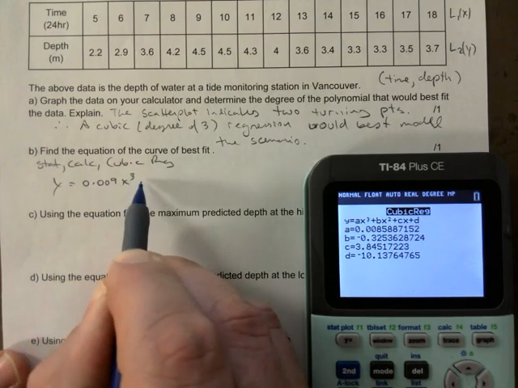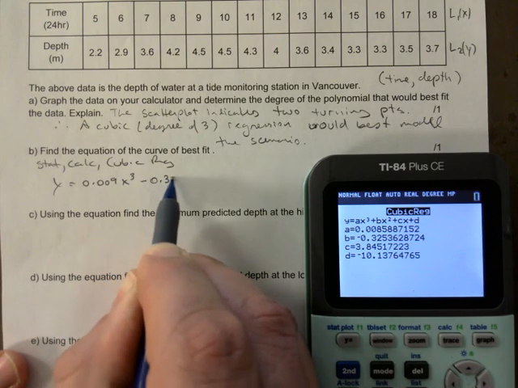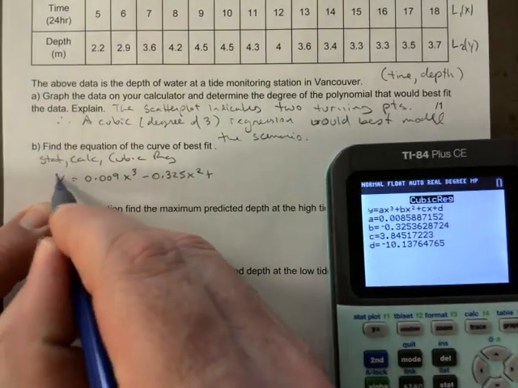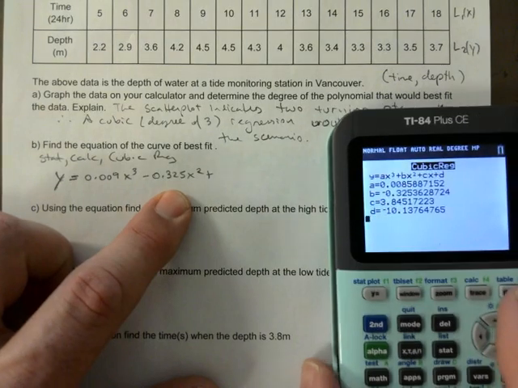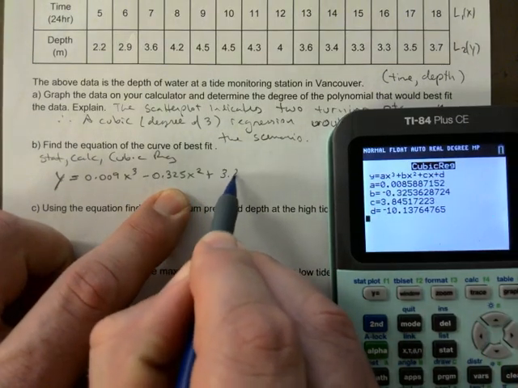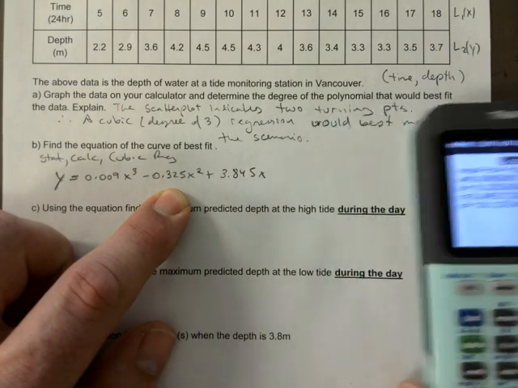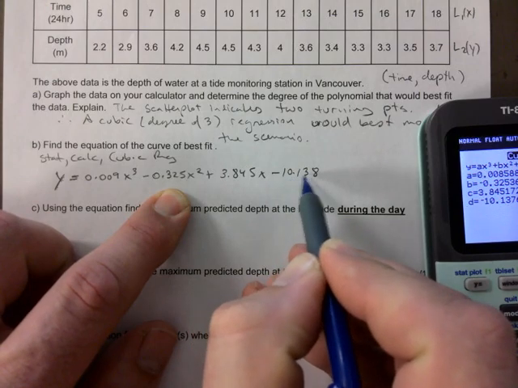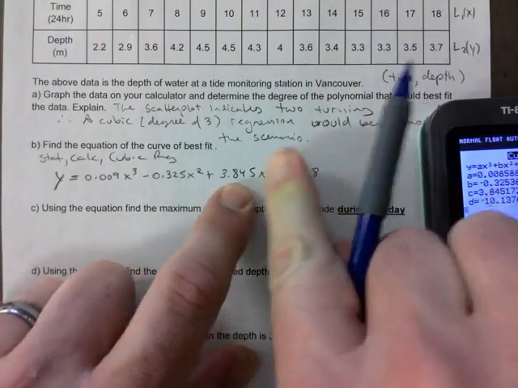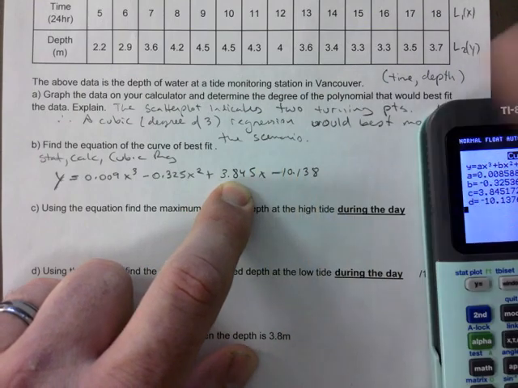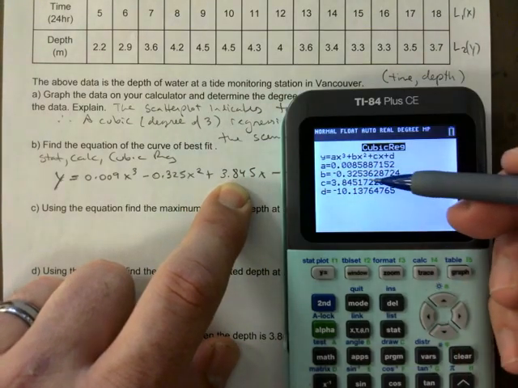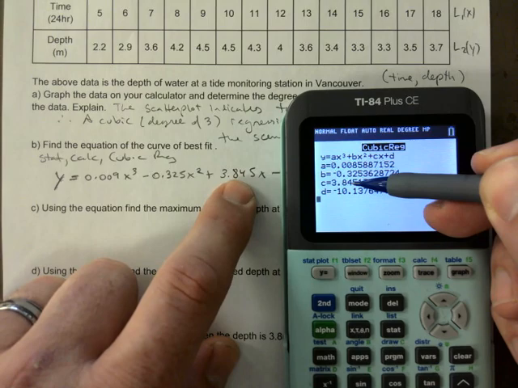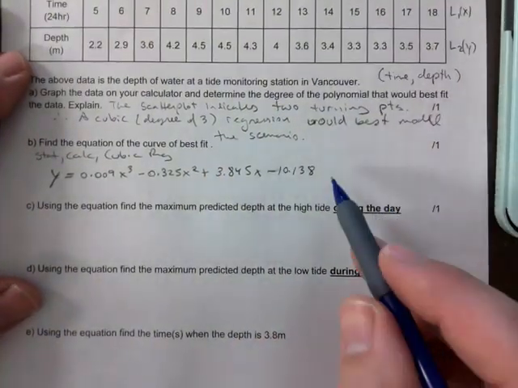I'm going to go 0.009 x cubed minus 0.325 x squared. Make sure you go y equals, okay? That's a half mark deduction if you don't. So you got to make sure you go with that. And then plus 3.845x minus 10.138. So obviously this would be 3.85 if you round to 2 decimals. So yeah, just make sure you get that right. So that's our mark there.